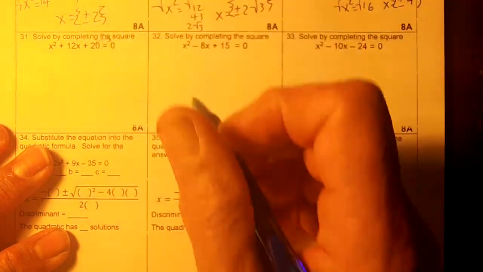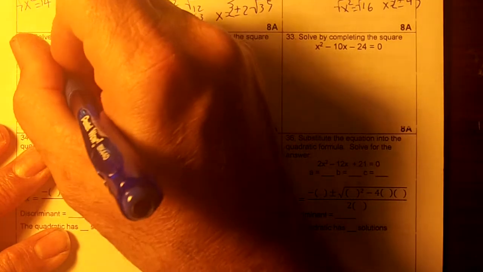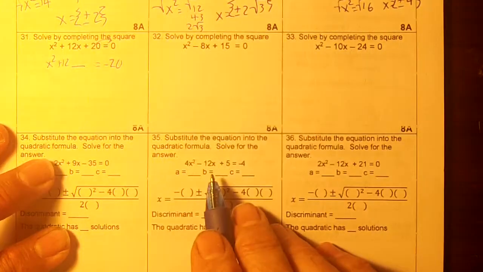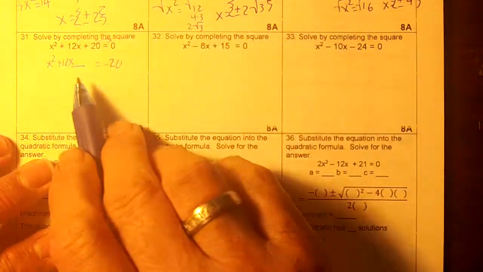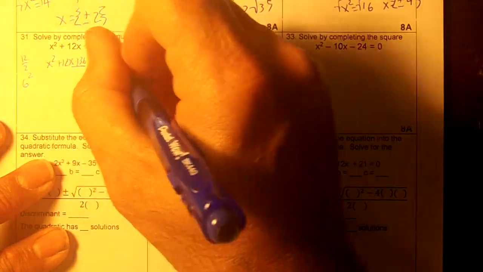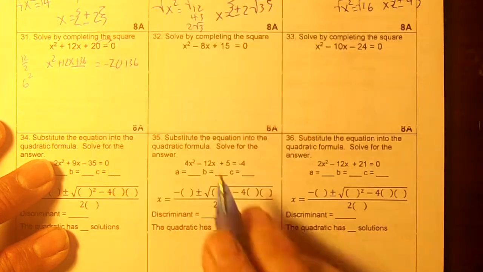Okay, so right here we're going to move the 20 over. So we have x squared plus 12x blank equals negative 20. Now we're going to complete the square. So remember, you do 12 divided by 2 and get 6, and then you do 6 squared, which is 36, right? So we're going to add 36 to both sides.